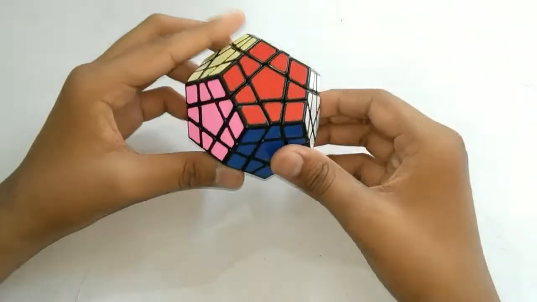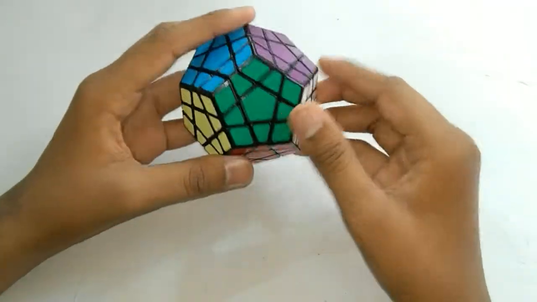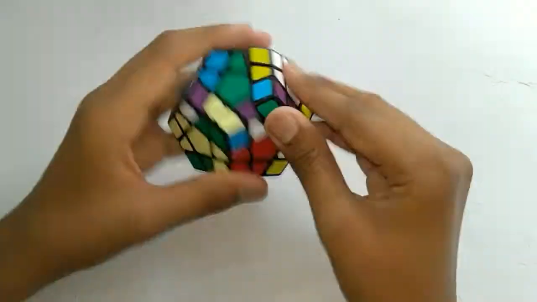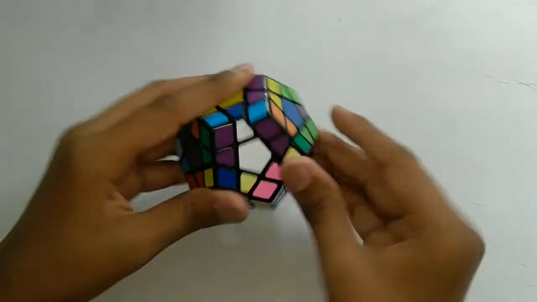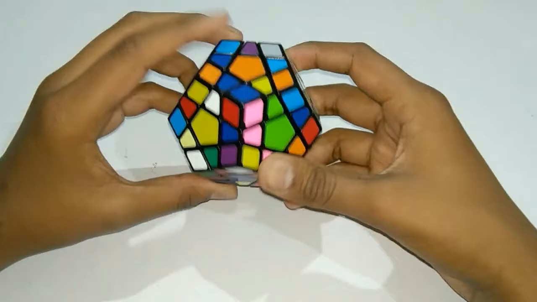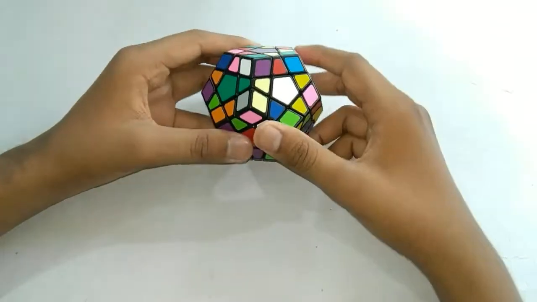So let's have a quick jumble of the cube before we get into it. So I think we have had enough jumble.